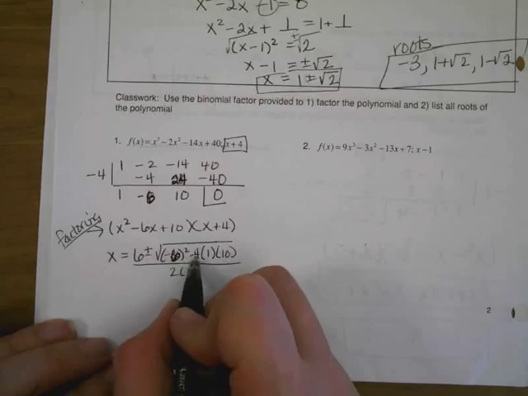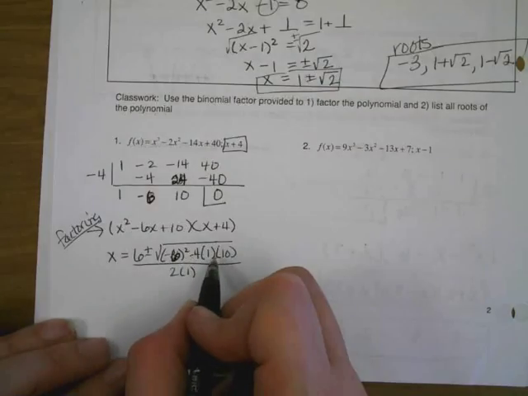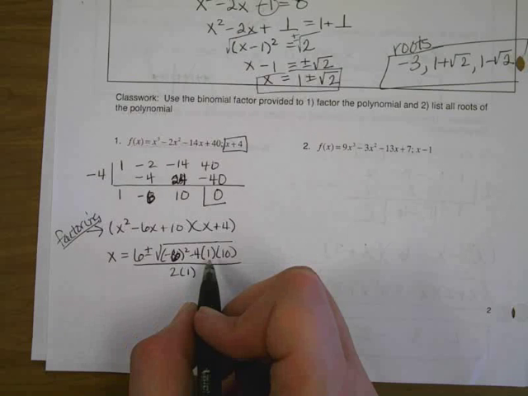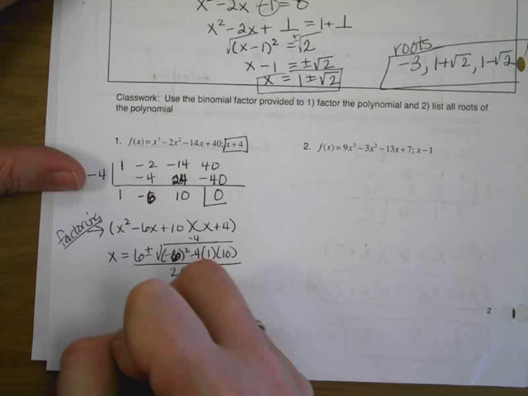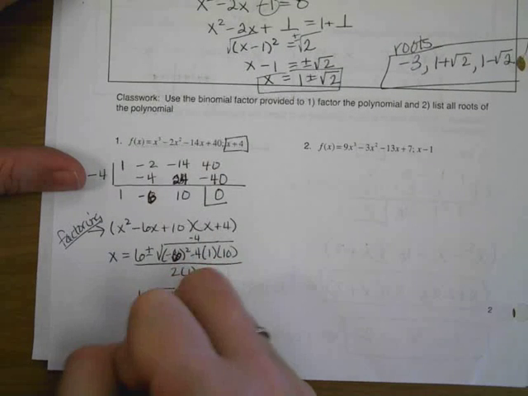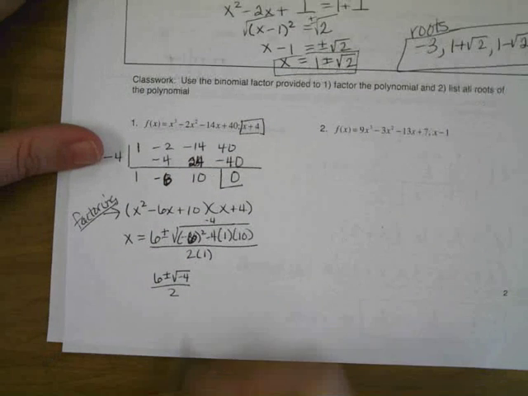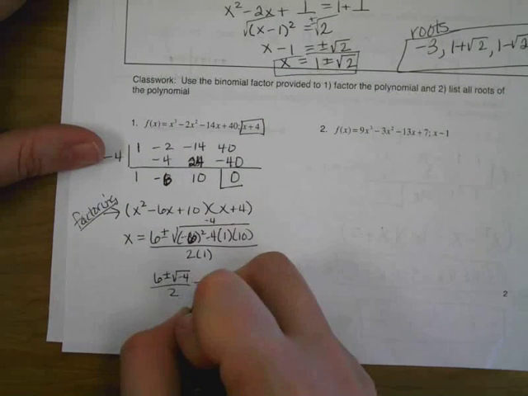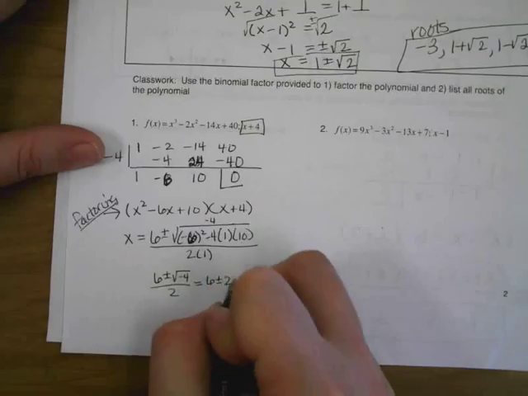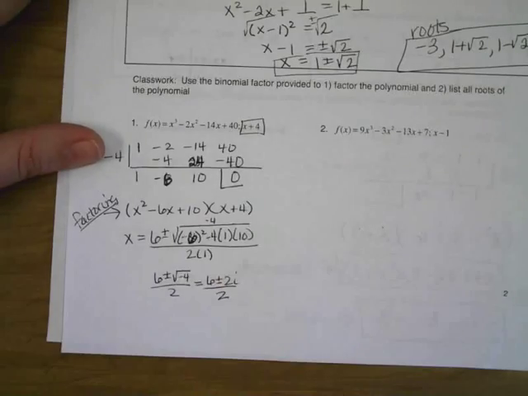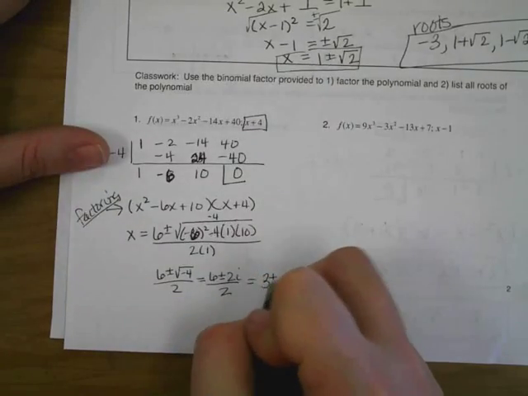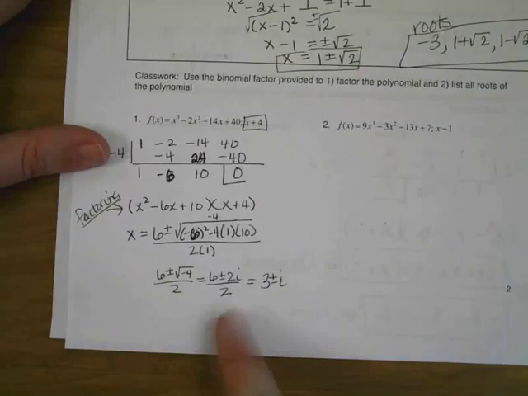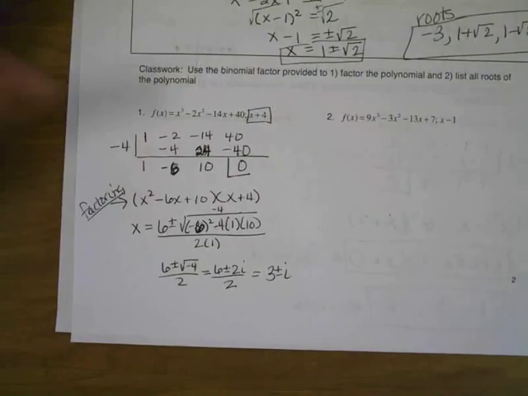So in here I'm going to get 36 minus 40, which is going to leave me with a negative 4 inside. So 6 plus or minus the square root of negative 4 over 2. We can clean that up. The square root of negative 4 is 2i. So 6 plus or minus 2i over 2, which cleans up to 3 plus or minus i when I reduce everything by 2.